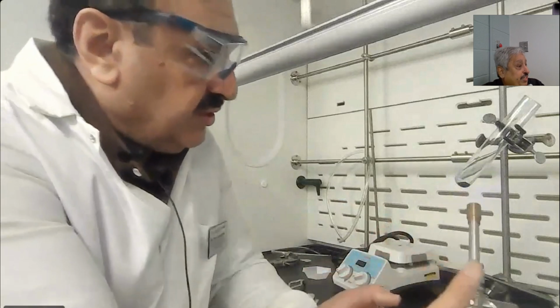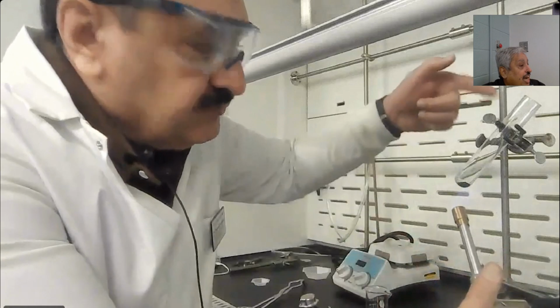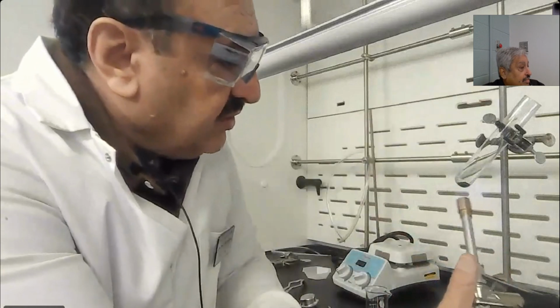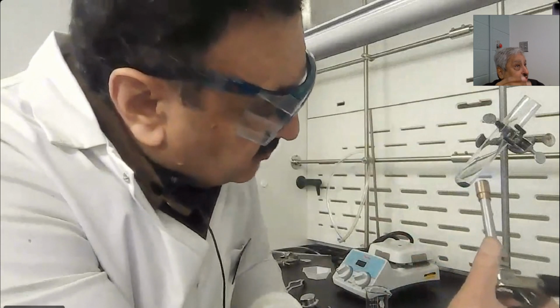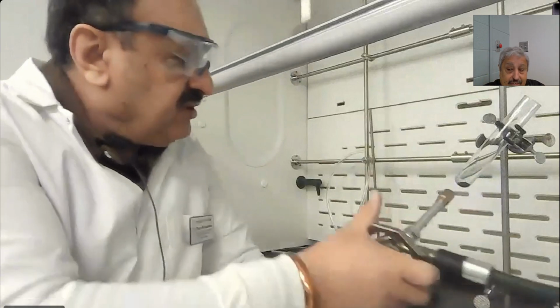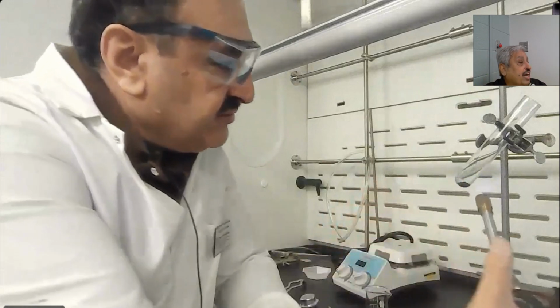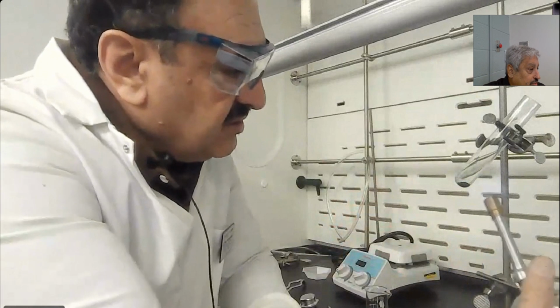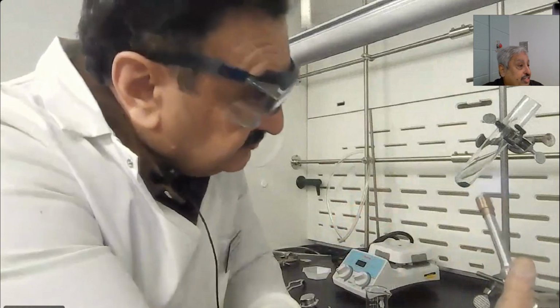What's the purpose of heating? To get the moisture out of the manganese oxide. Make sure all the manganese oxide is dry, the side of the test tube here. 5 minutes will be enough to drive off all the moisture, H2O. So we make sure that it's really dry.